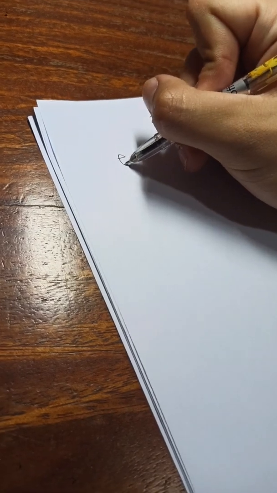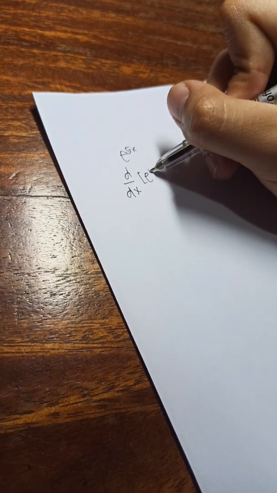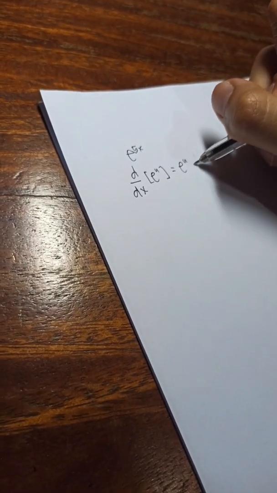So for our next example, we'll be solving exponential functions. The previous one was logarithmic functions. For the exponential functions, let's say we have e raised to 5x. To solve this, we'll use the formula d over dx e raised to u is equal to e raised to u times u prime.